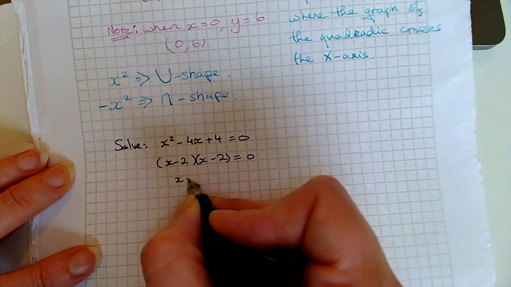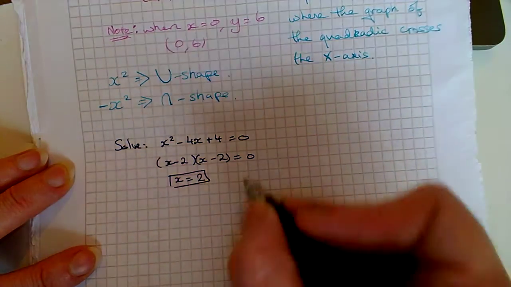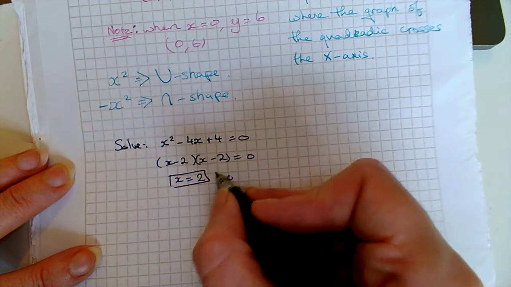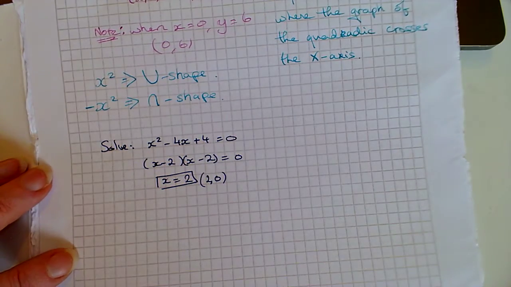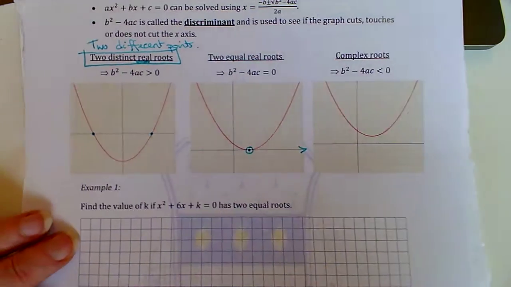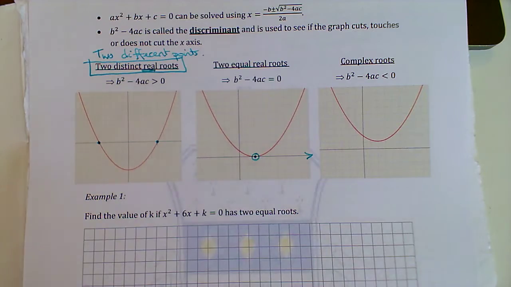I just get one value like that. So I only have one point where my graph will cut the x-axis. And what that looks like when we actually draw the graph is that it's touching the x-axis at this point.